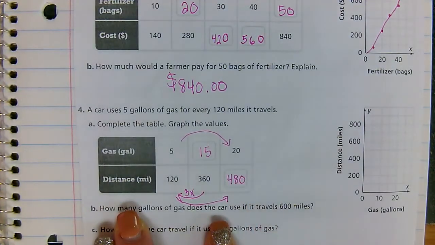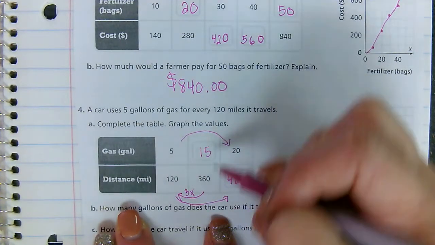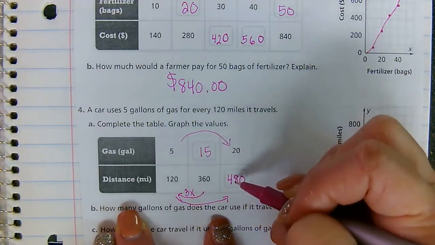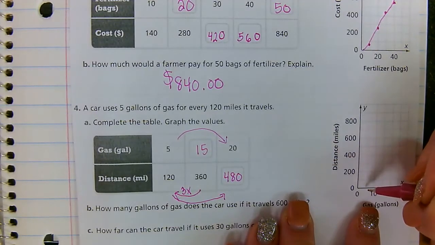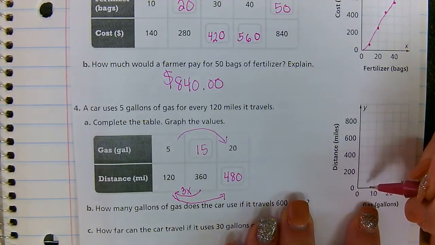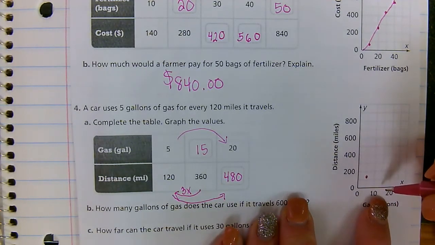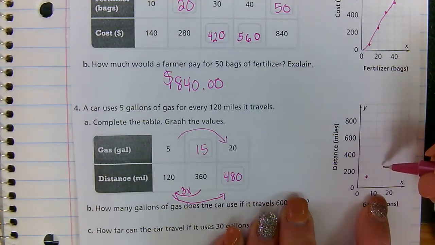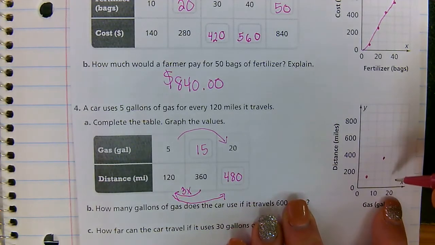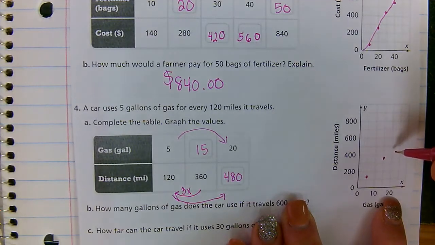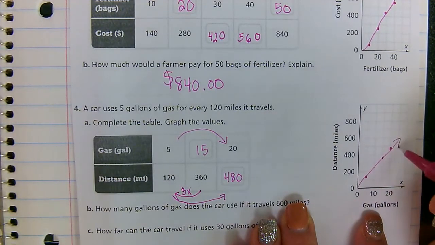You could also have cross multiplied and divided if you wanted. 5 times 360, divide 120 would have given you 15. And then you could have done 360 times 20, divide 15 and get you 480. Now let's graph it. So, when gas is 5, the distance is 120. So that's about right here. When gas is 15, the distance is 360. And that's about right here. When our gas is 20, then it is about 480. And that is about right there. Okay? And so we can graph this way.